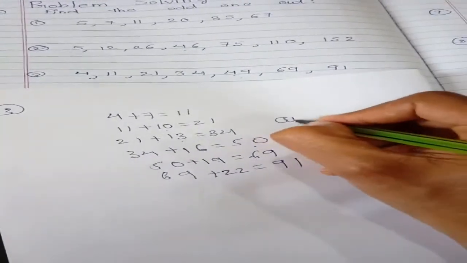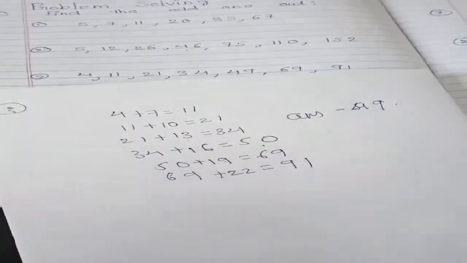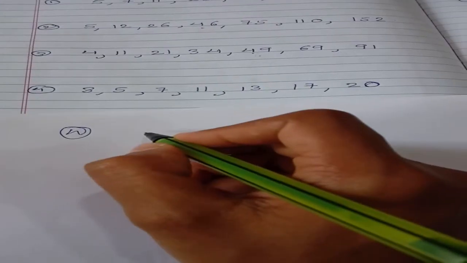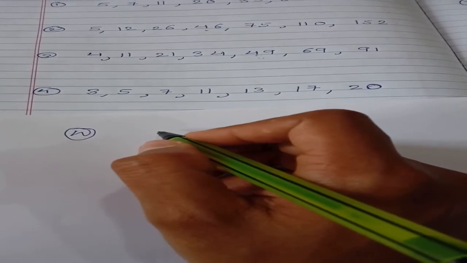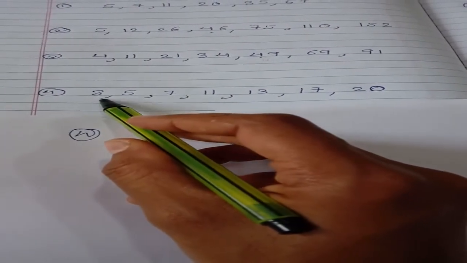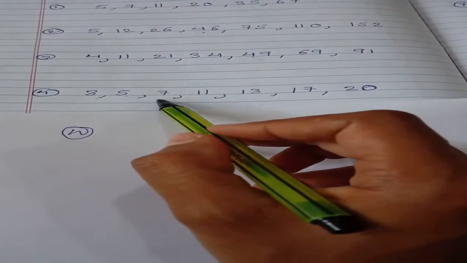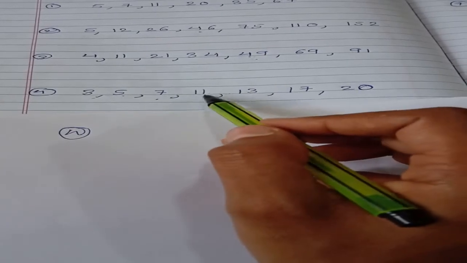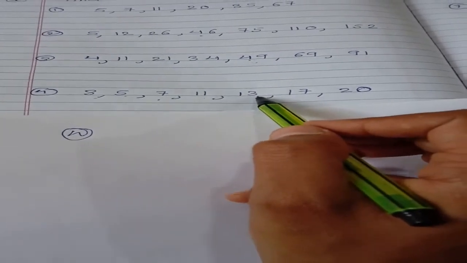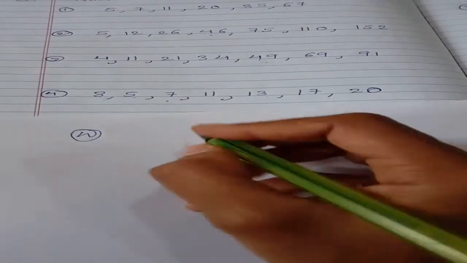So what is the answer here? Sorry, 49. So the given series is 3, 5, 7, 11, 13, 17, 20. If you observe, 3 is a prime number, 5 is also a prime number, 7 is also a prime number, 11 is a prime number, 13 is also a prime number. Except 20, all others are prime numbers. So therefore what is the answer here?